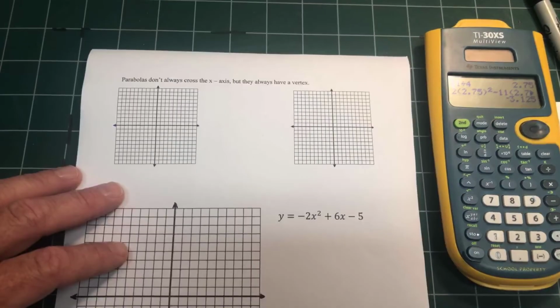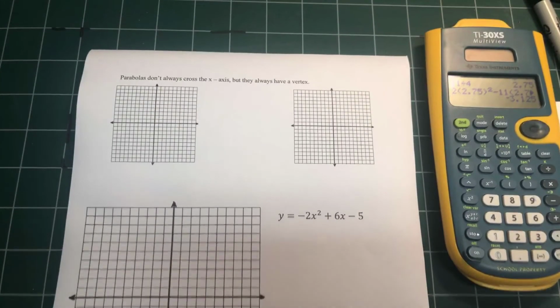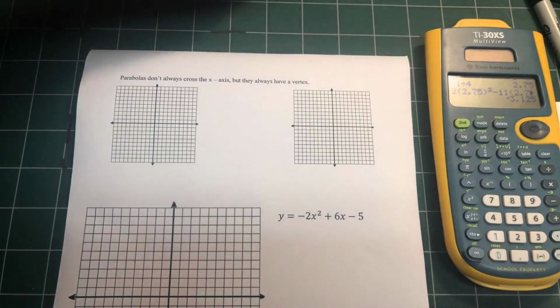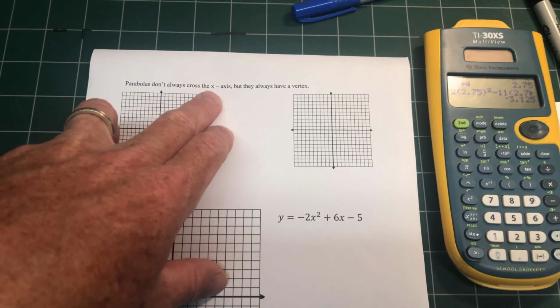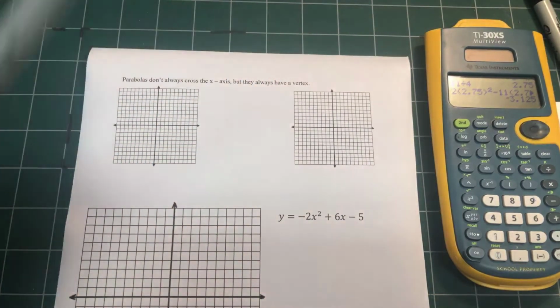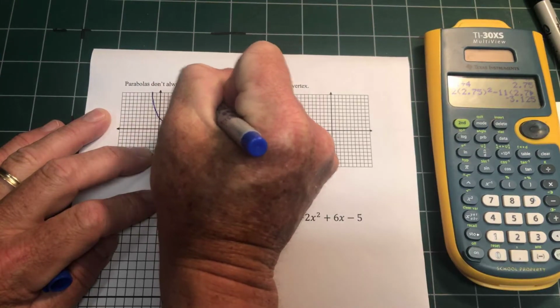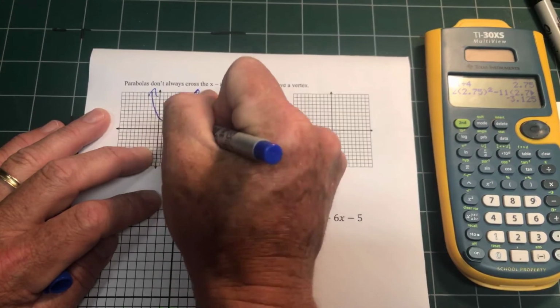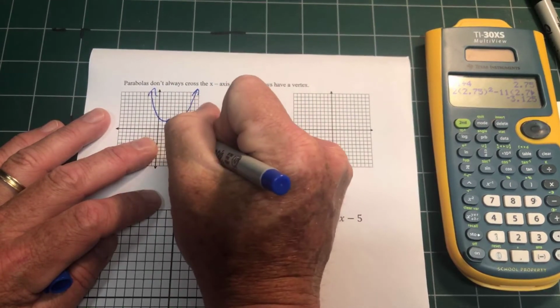I got to be honest with you. There's a couple little tricks for finding the zeros and the intercepts, like when they don't factor cleanly. But things to watch out for is that parabolas don't always cross the x-axis, but they'll always have a vertex. For example, if I've got a parabola that looks like this, it doesn't have to cross the x-axis. But still, here's my vertex, and it's at what we call a minimum because it's the very bottom of the parabola.